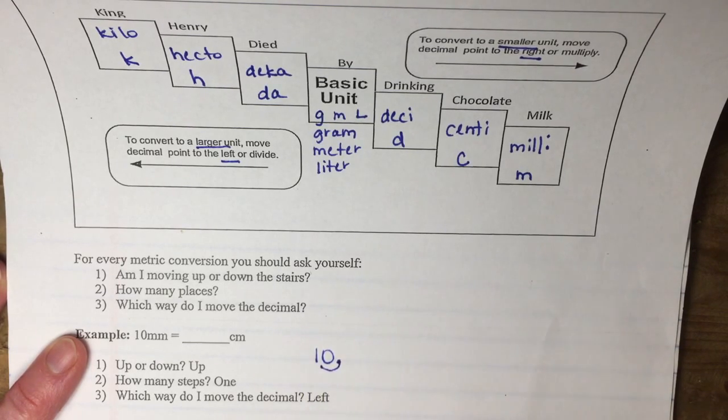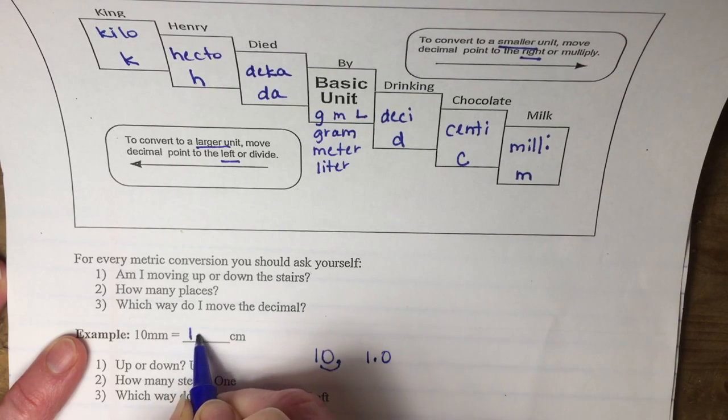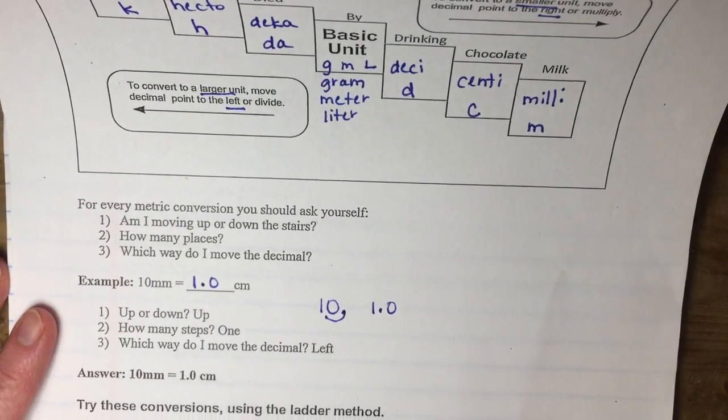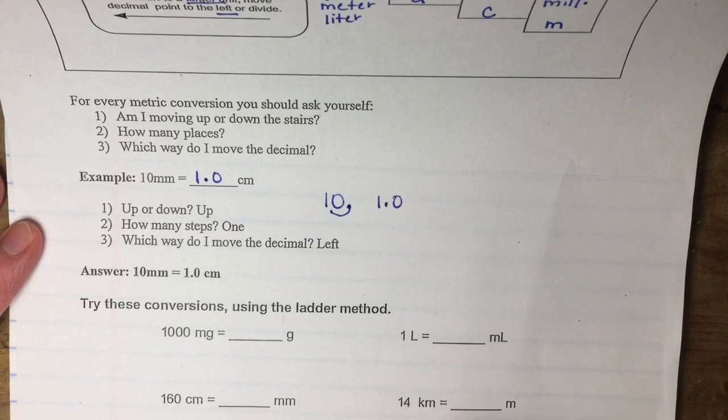If I move it 1 place to the left, my decimal ends up between the 1 and the 0. So I know that 10 millimeters is really 1.0 centimeters, or just 1 centimeter. All right, so let's try these other conversions using the same method.